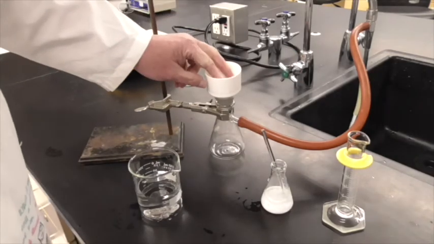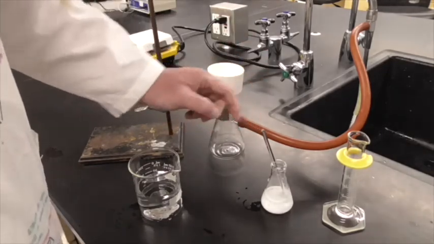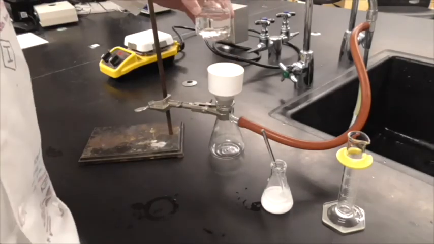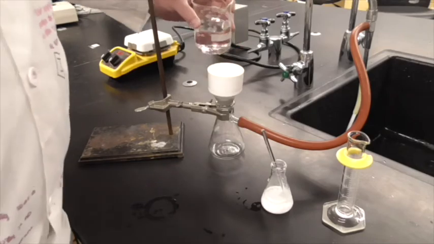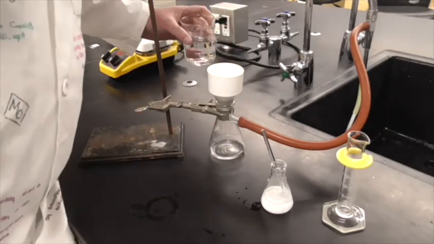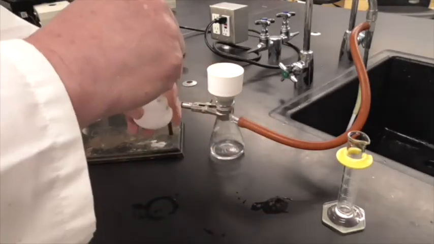to turn on the vacuum, so that will cause the vacuum to start pulling that filter down and whatever's on the top down. I'm going to add some water to get that filter paper to lay down nice and flat, and you can see the vacuum's pulled the water through. So we're good. So we can now dump our aspirin solution in there.